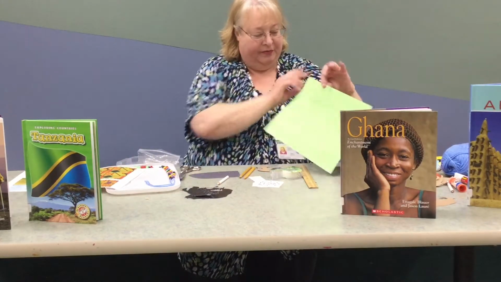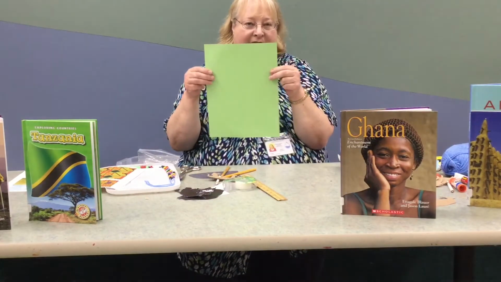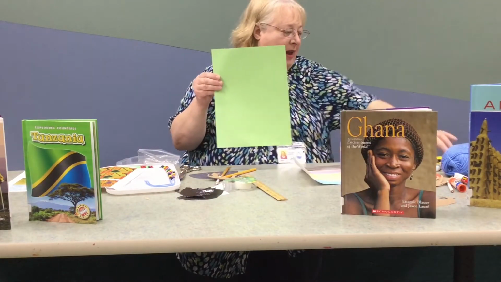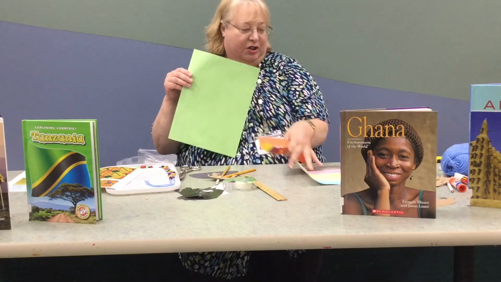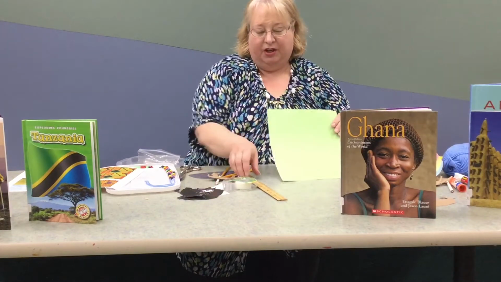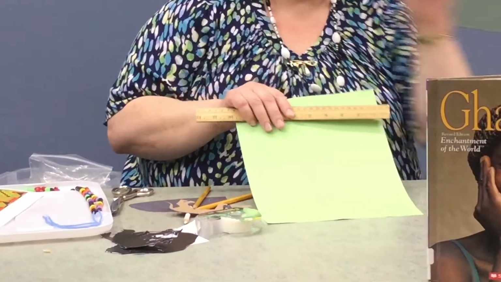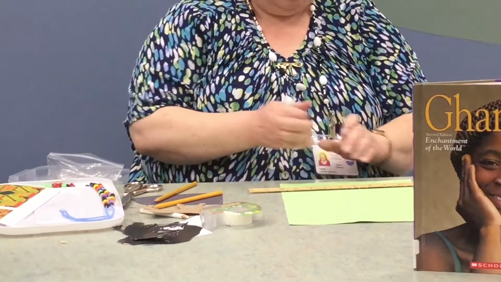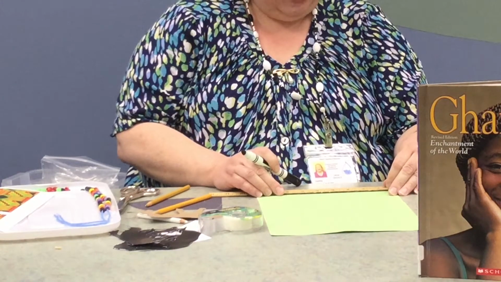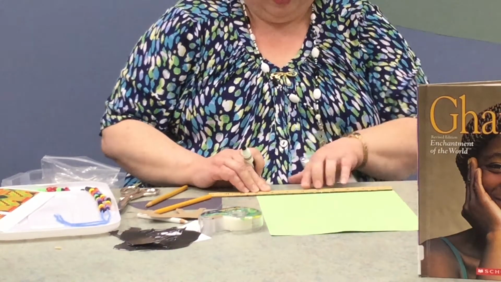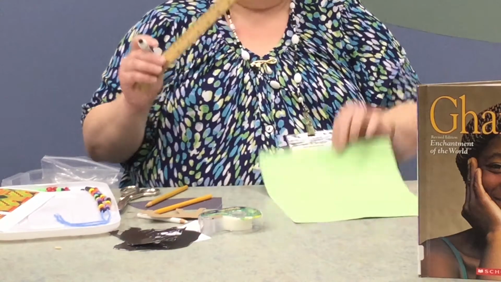Inside your craft kit, there'll be a sheet of construction paper and also some colorful strips of construction paper. So the first thing you're going to do, you take a ruler, and I'm going to use a marker, and you're going to draw a 1-inch strip at the top of your page. So a 1-inch ruler is great, just put it down, and there you go.